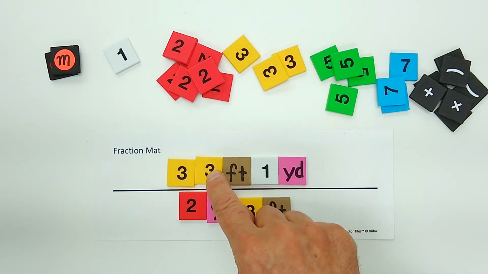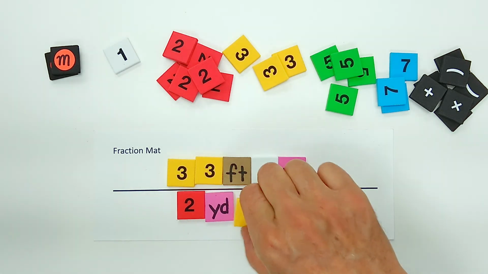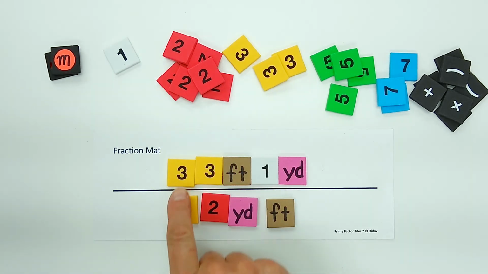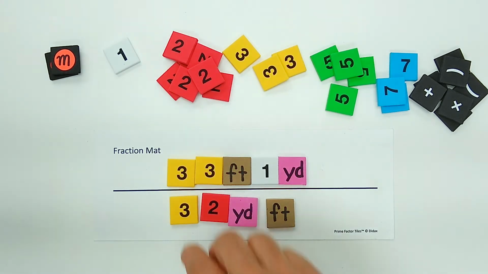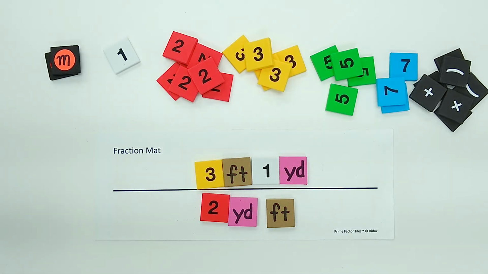First thing we may notice is 3 is common to the numerator and denominator, and 3 divided by 3 is 1. 1 times any number is the number itself, and so these 3's can be removed from our ratio.